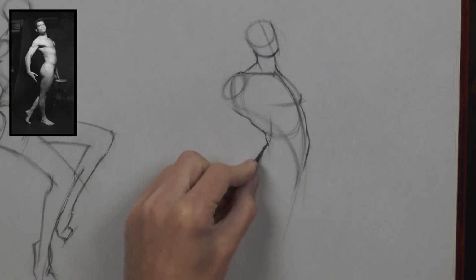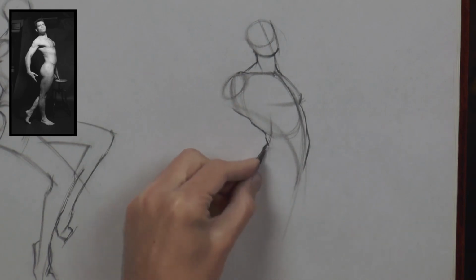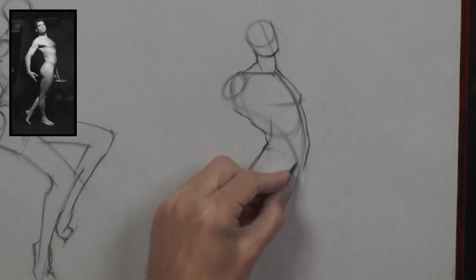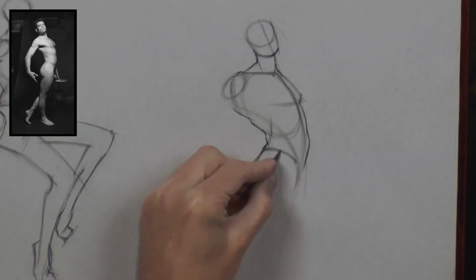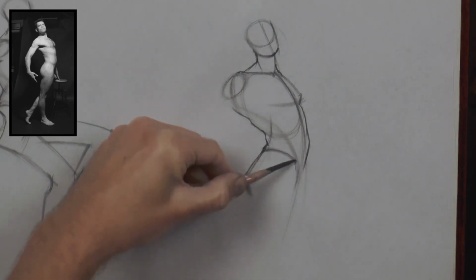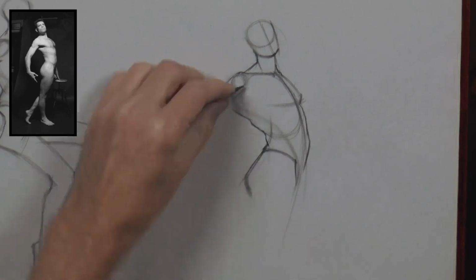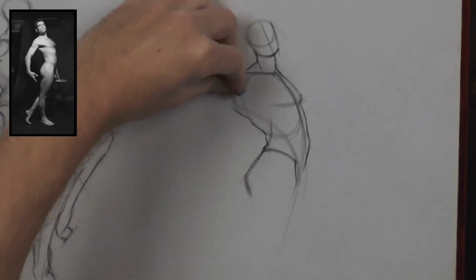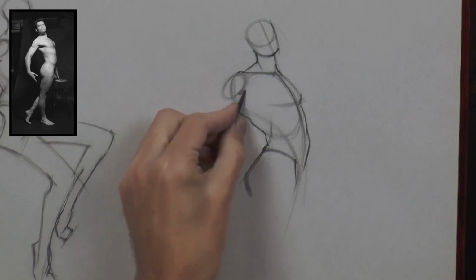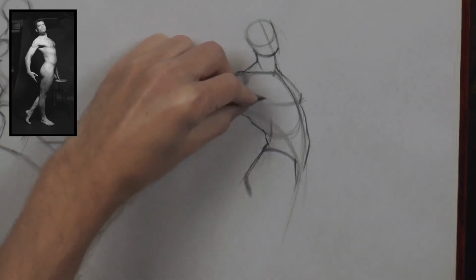Come in, find where the hip is going to sit. It's going to sit kind of about where that oblique connects, so it's going to be right down in there. Kind of that little connection point for the shoulder and the pec.